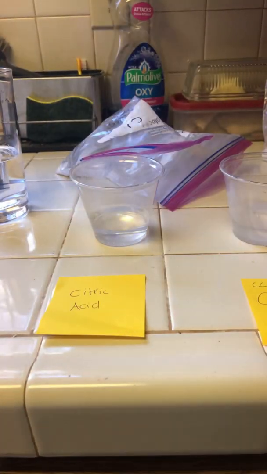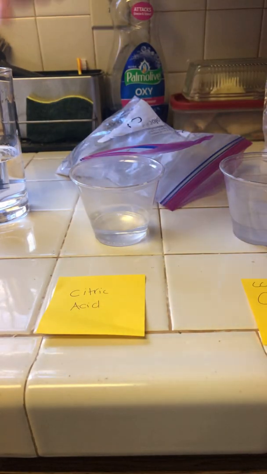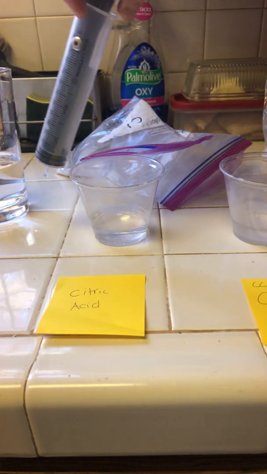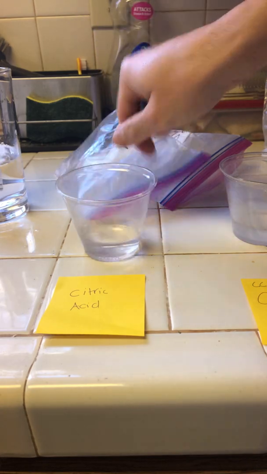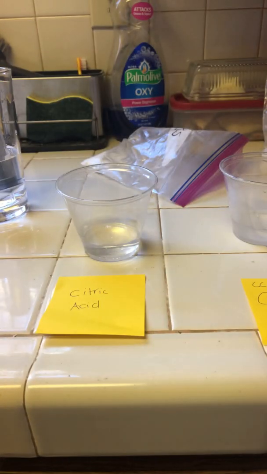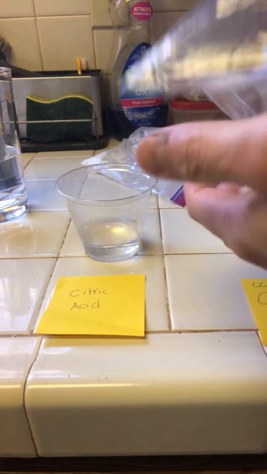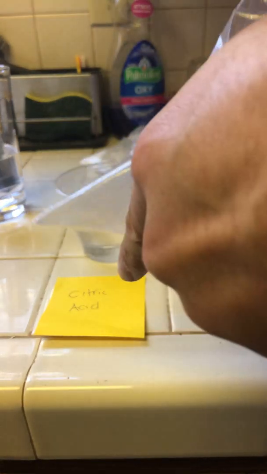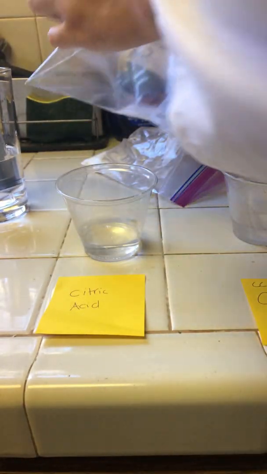So we're just going to observe what happens when I mix 1 scoop of citric acid with 50 milliliters of water. I'm going to turn this around. All right, so we have citric acid. I used a syringe right here. I measured 50 milliliters of water into this cup. CA for citric acid. Let's see what happens when I add citric acid. All right, let me get a scoop, sorry. All right, here we go. Citric acid.